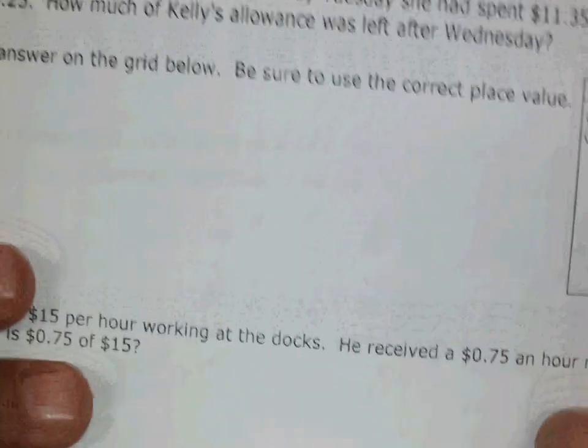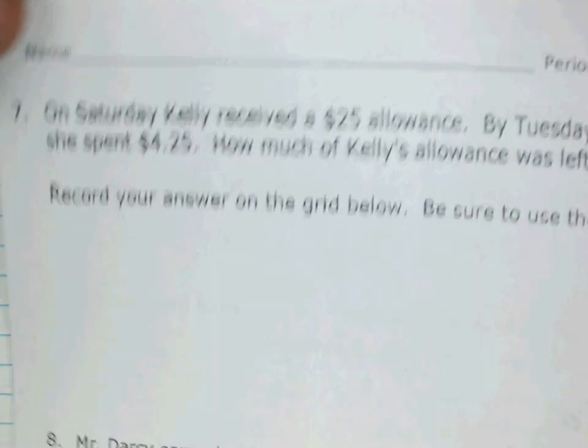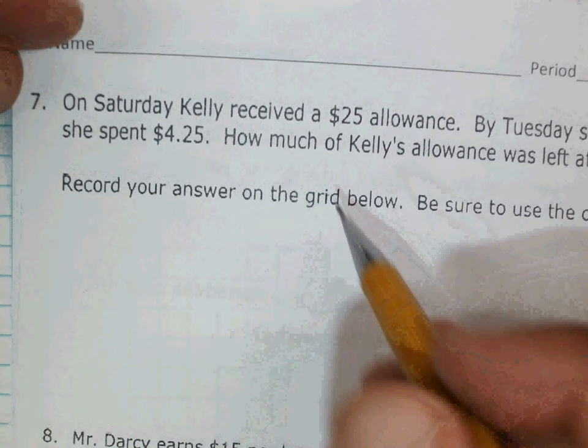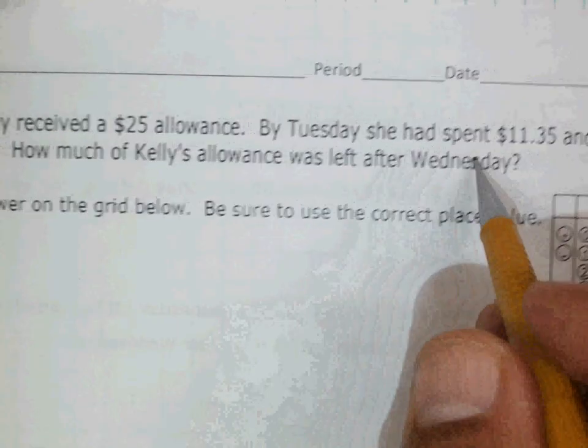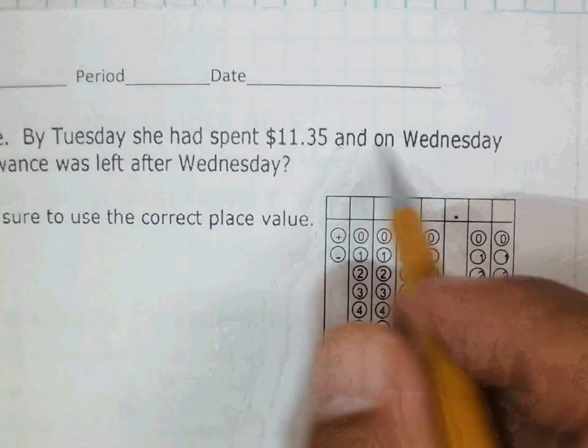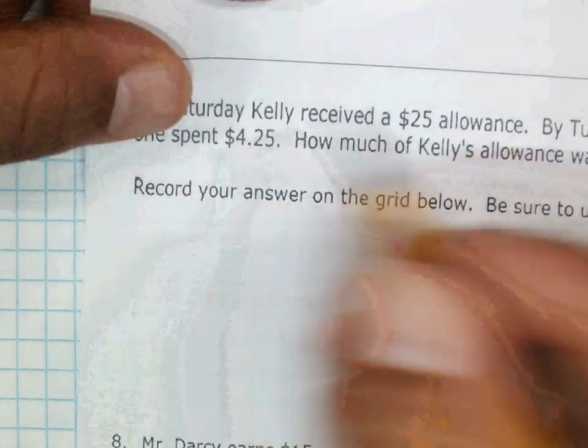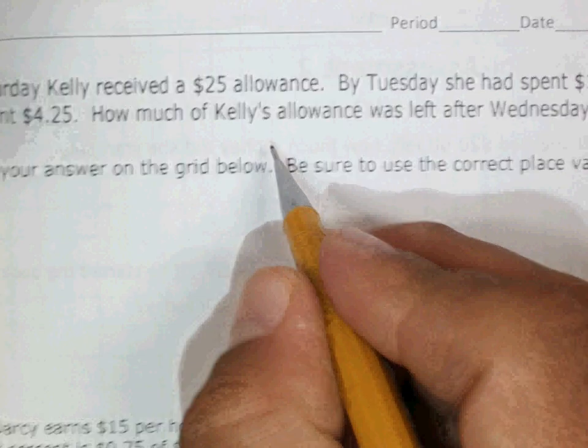Number 7. Let's see here. On Saturday, Kelly received a $25 allowance. By Tuesday, she had spent $11.35. And on Wednesday, she spent $4.25. How much of Kelly's allowance was left after Wednesday?